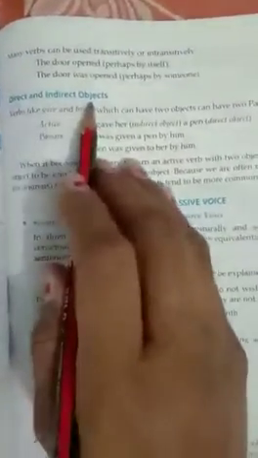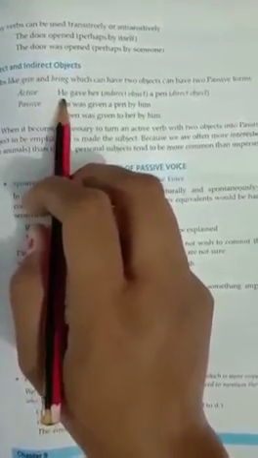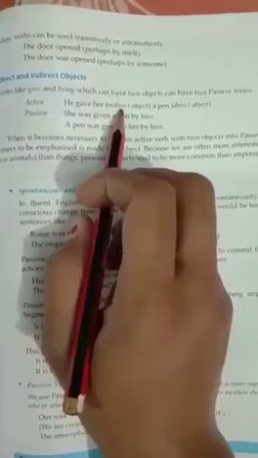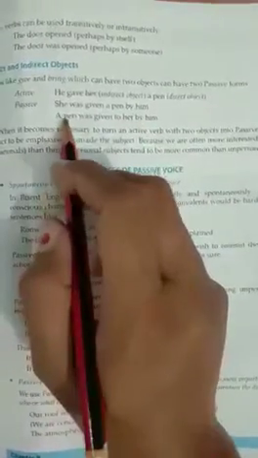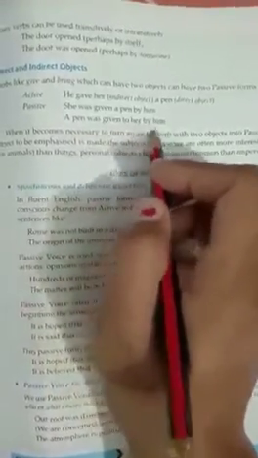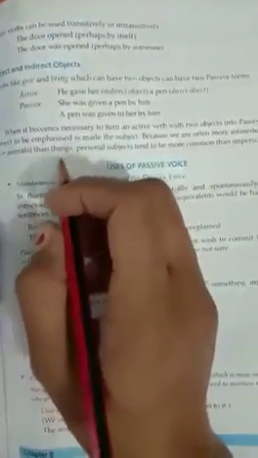Now we have direct and indirect objects. That comes under passive form, direct and indirect. In active form, it is shown that he gave her, that is indirect object, a pen. Now, if we make it in a passive form, she was given a pen by him, or a pen was given to her by him. And even it is necessary to turn an active verb with two objects into passive, object if it is emphasized or is made the subject, because we are often interested in people, animals, etc., and then things, personal subject, and more common impersonal.